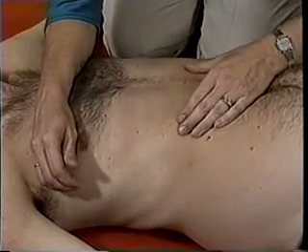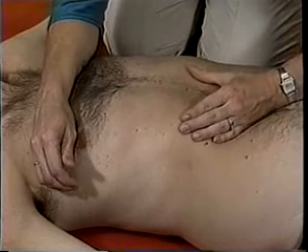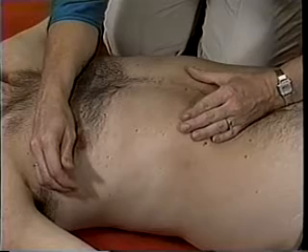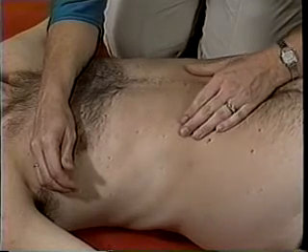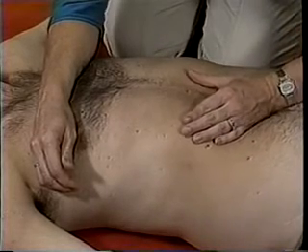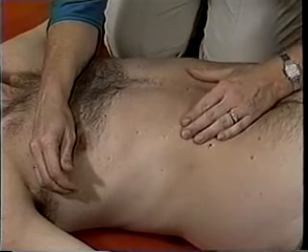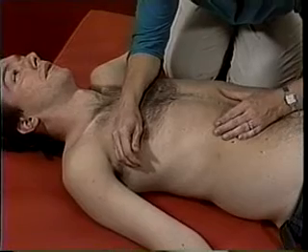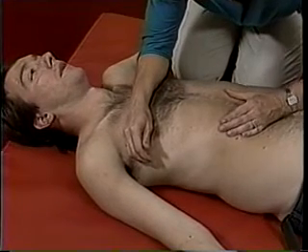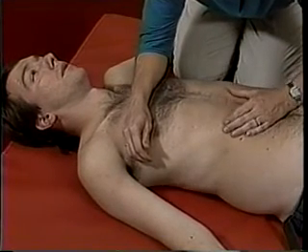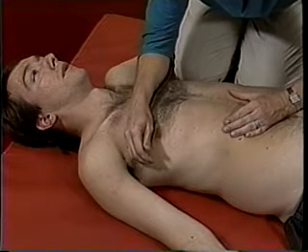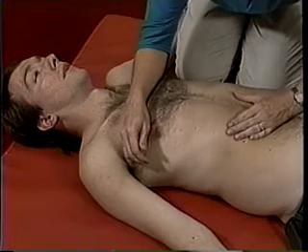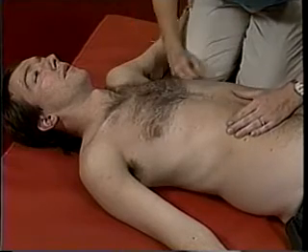Breathe into my hand. Now slow it down. Breathe into my hand. Good. I'm going to slowly release the pressure on your upper chest. I want you to concentrate on breathing into my hand. Don't let those neck muscles come back in. Breathe into my hand. Good. Nice and easy, Dana. Breathe into my hand. Good.